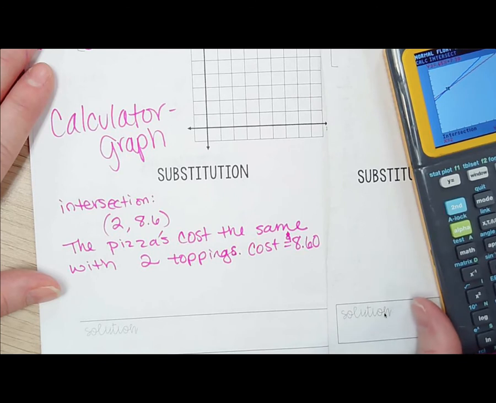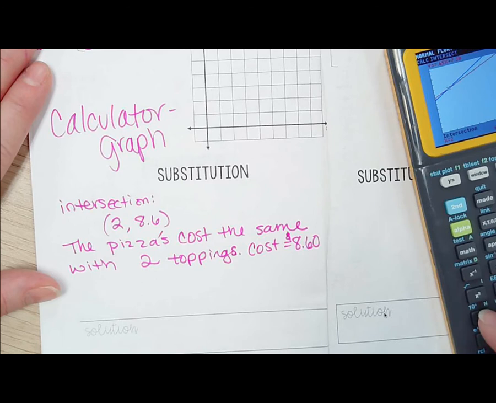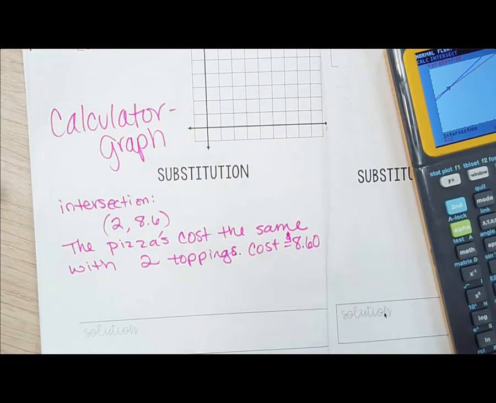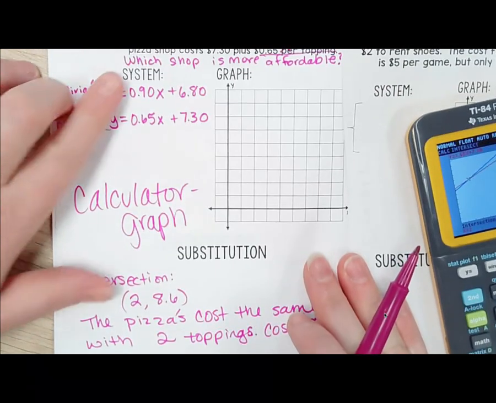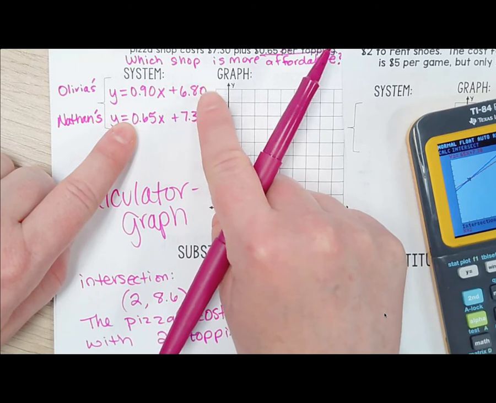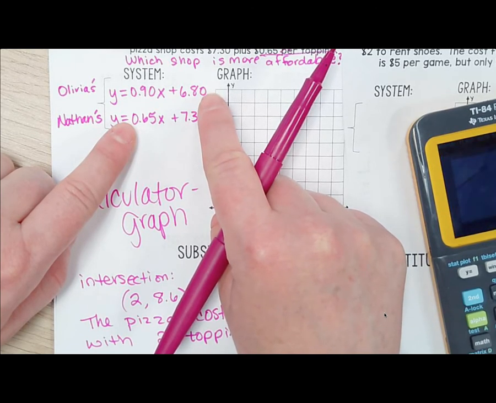So now we just need to decide which one's more affordable. So does it kind of depend on how many toppings you're going to get? If I'm ordering a pizza for Olivia, for my daughter, she's going to want cheese pizza. But if it's for me and Mystery Saucy, we are going to want beef, bell pepper, onion, mushroom. So it'll be more affordable to go with this one. But for Olivia, we're not adding extra toppings, so that's only $6.80.